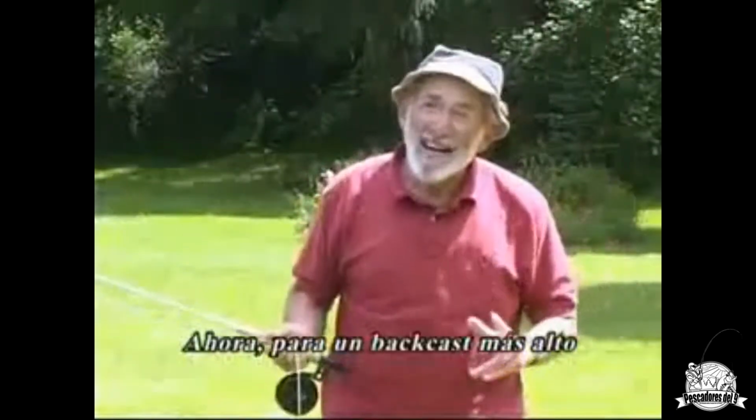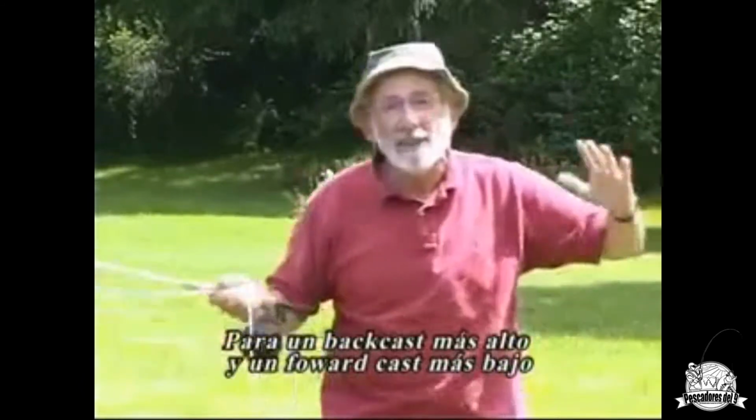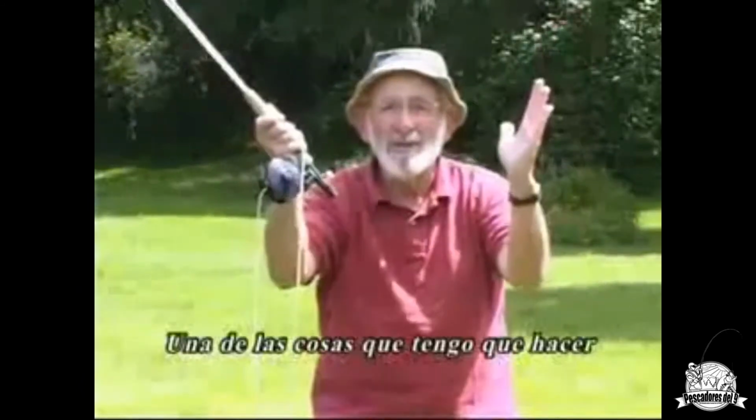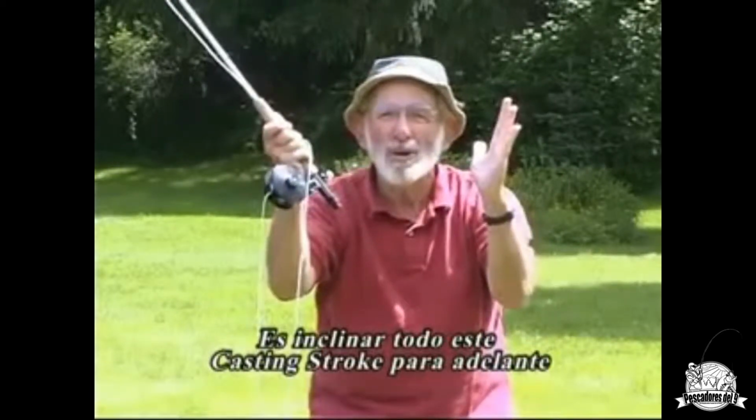Now, if I want a higher back cast, maybe there's trees or bushes or something behind me. If I want a higher back cast and a lower forward cast, one of the things I have to do is tilt this whole casting stroke forward.